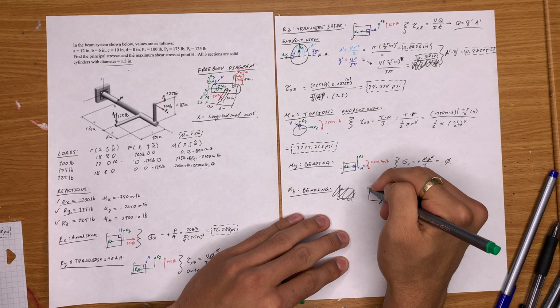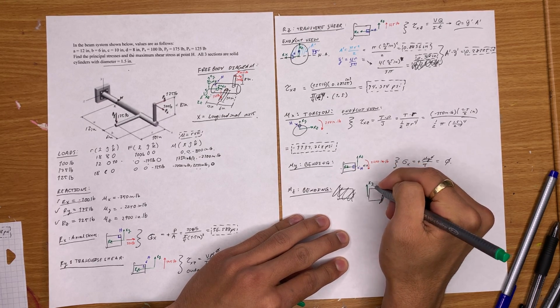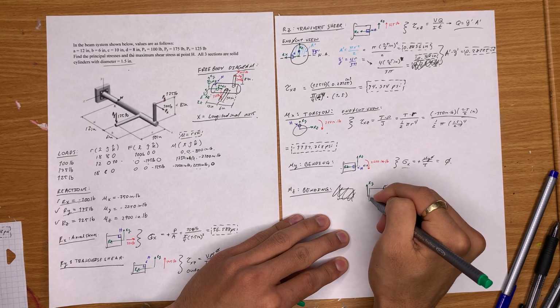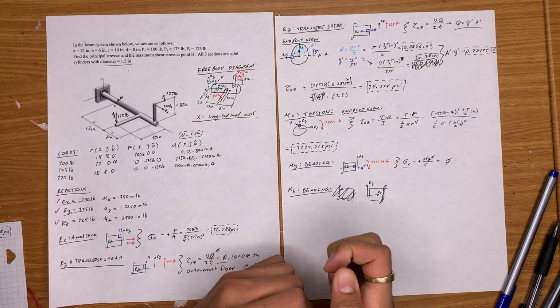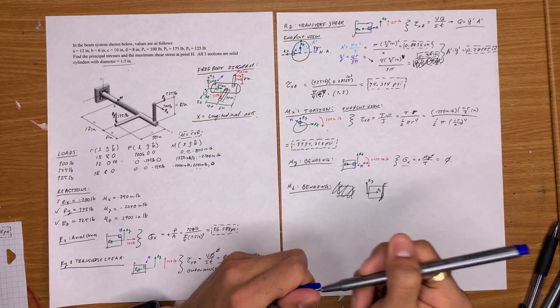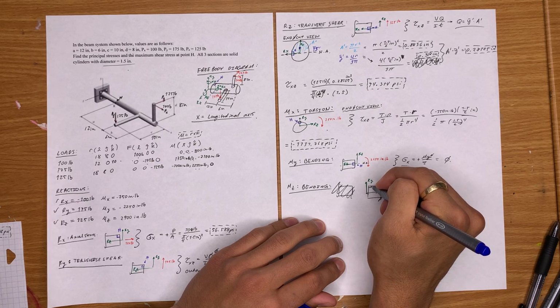So if we look down the z, that means here is ry, and here is rx, and h would be located right about here.